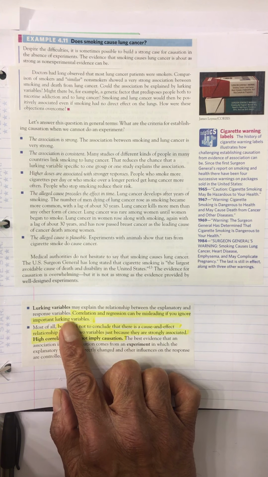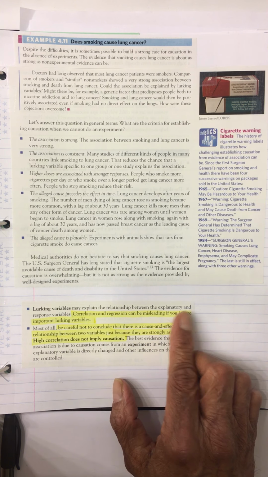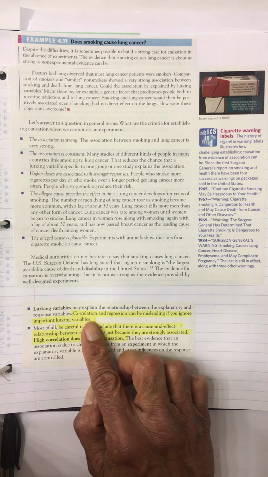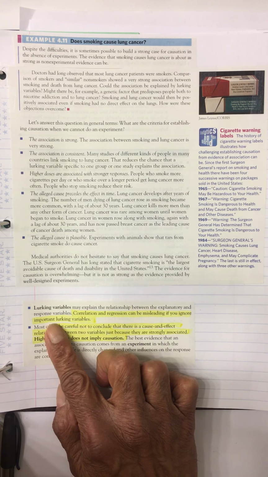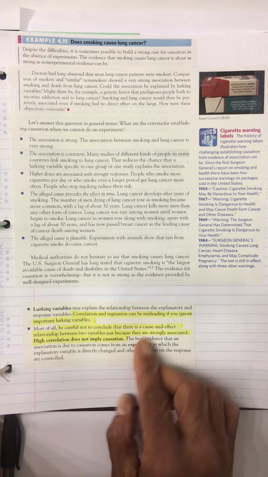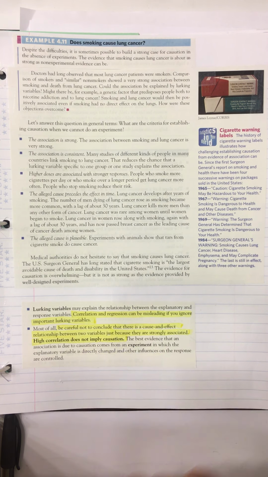Anyway, a lurking variable may explain the relationship between explanatory variables. Correlation and regression can be misleading if you ignore those variables. Okay, the next one: high correlation does not imply causation. All right, so let me stop here.